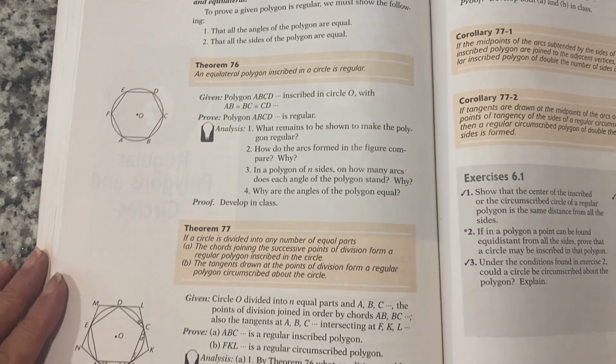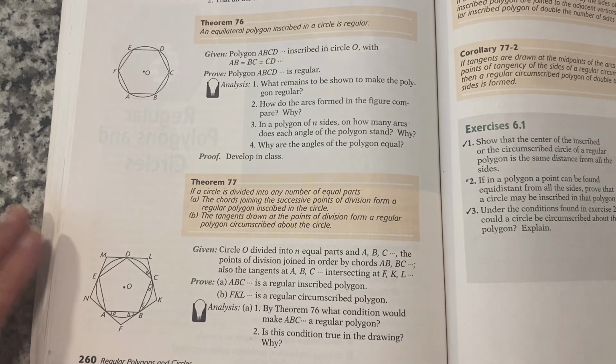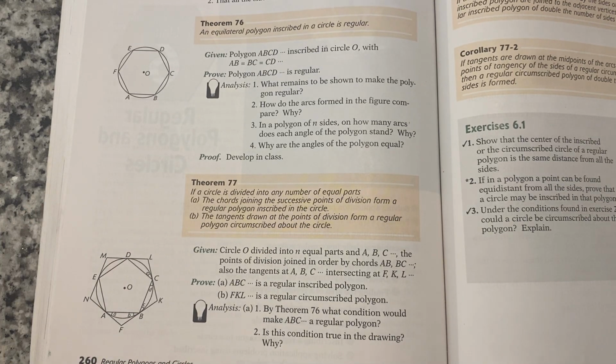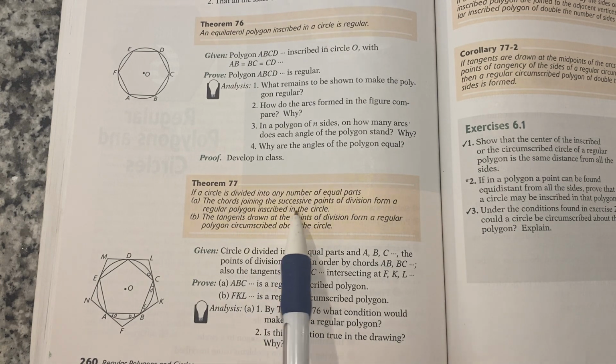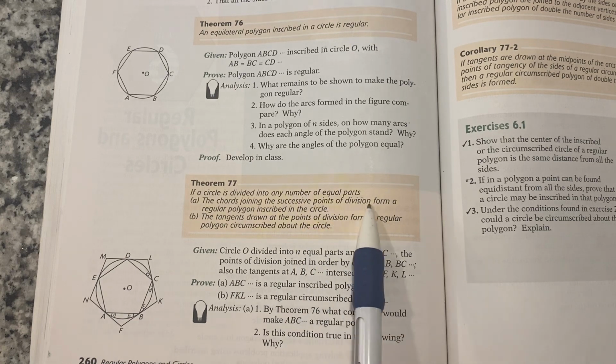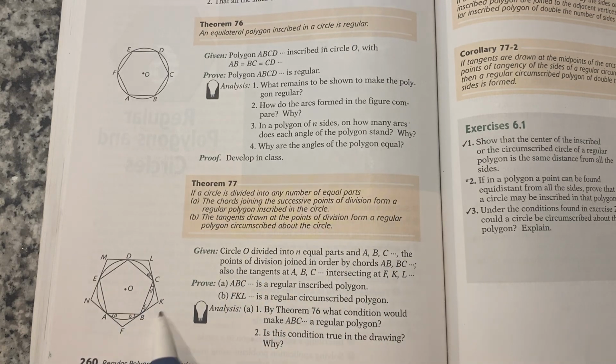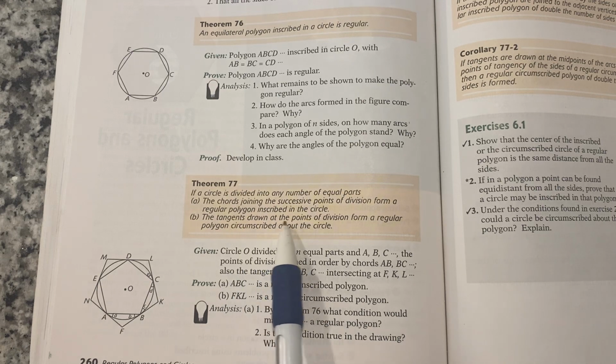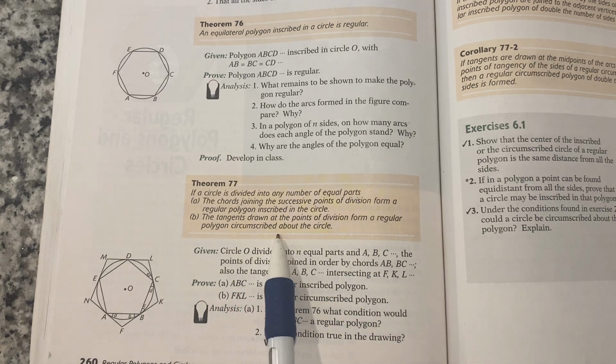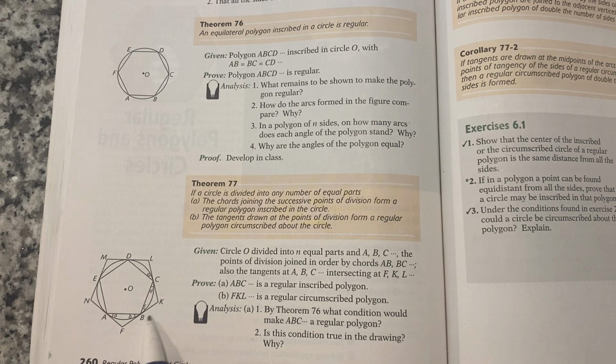On to theorem 77. It says, if a circle is divided into any number of equal parts, the chords joining the successive points of division form a regular polygon inscribed in a circle. So if a circle is divided, number one, the chords joining the successive points of division form a regular polygon, like this. Then the tangents drawn at the points of division form a regular polygon circumscribed. So here are the tangents outside.